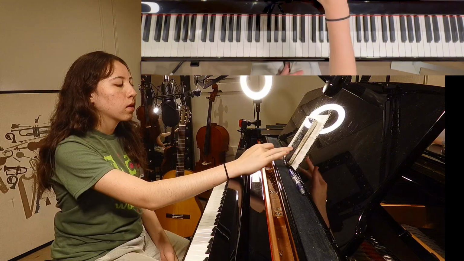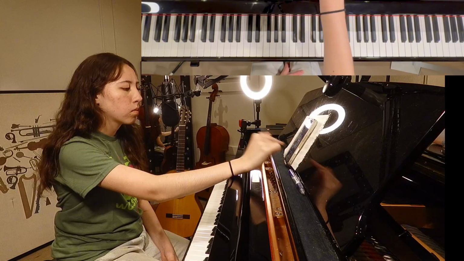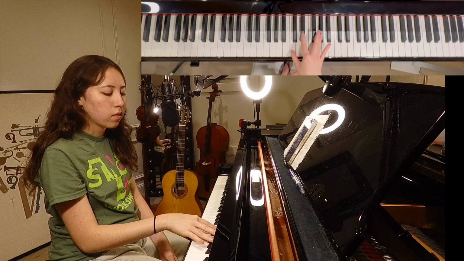So then we go to the pre-chorus. This is C minor 7 flat 5.